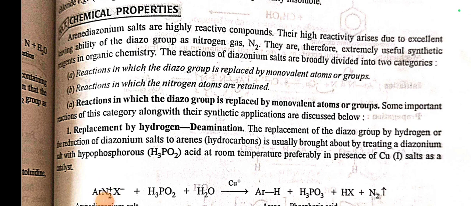Chemical properties. Arene diazonium salts are highly reactive compounds. Their high reactivity arises due to the excellent leaving ability of the diazo group as nitrogen gas, N2. They are therefore extremely useful synthetic reagents in organic chemistry. The reactions of diazonium salts are broadly divided into two categories. Number 1. Reactions in which the diazo group is replaced by a monovalent atom or group. Number 2. Reactions in which the nitrogen atoms are retained.